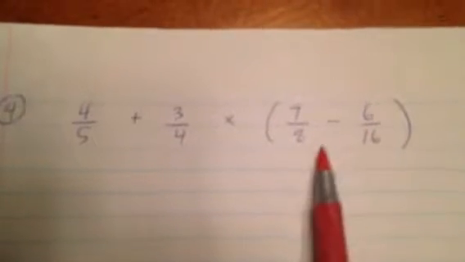Next, let's try one more with the fractions. So here we go. We have this plus this times, oh, we have brackets. Got to do the brackets first, right? To keep this nice and clean, look, we have a subtraction. So we have to find common denominators, right?